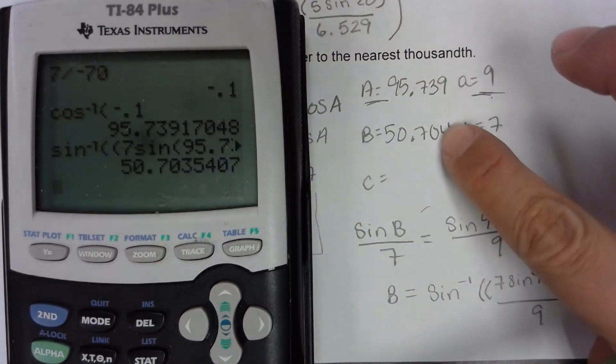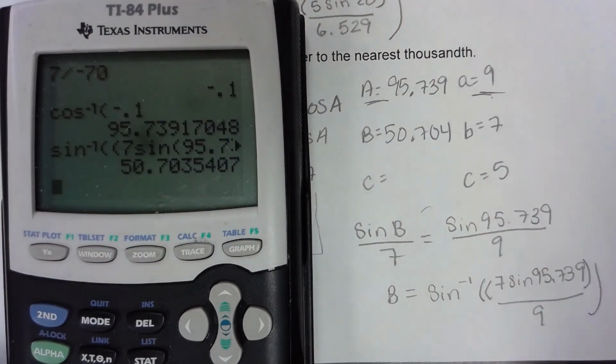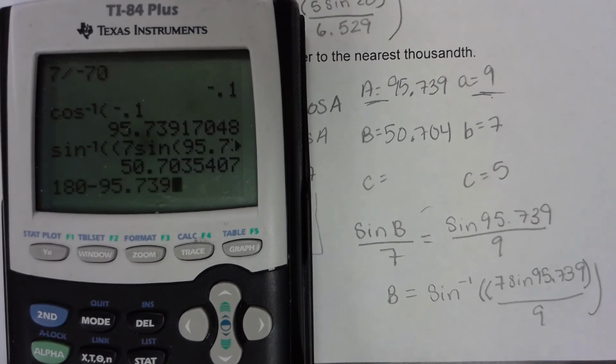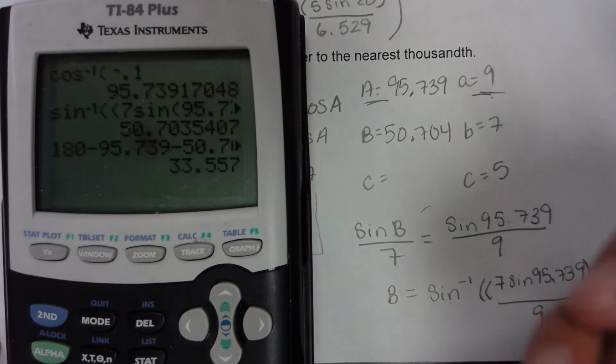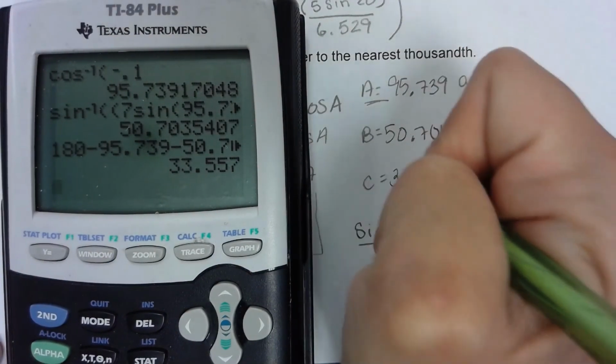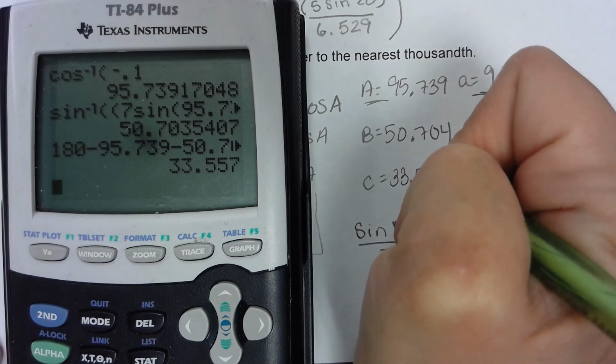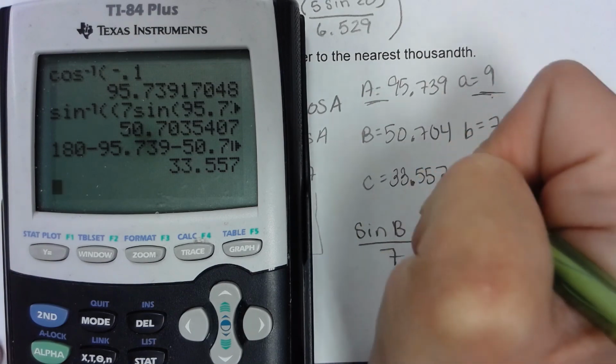Okay, we have two angles. How do you find the third? Subtract them from 180. And we get 33.557.